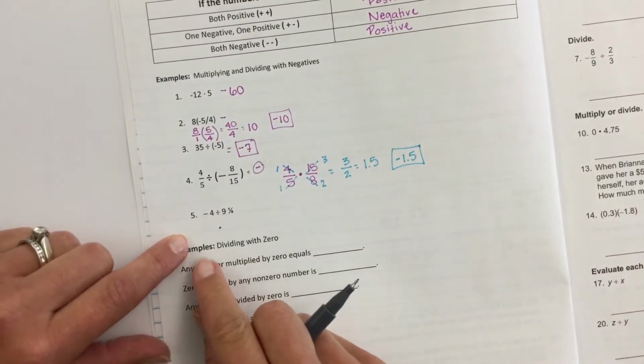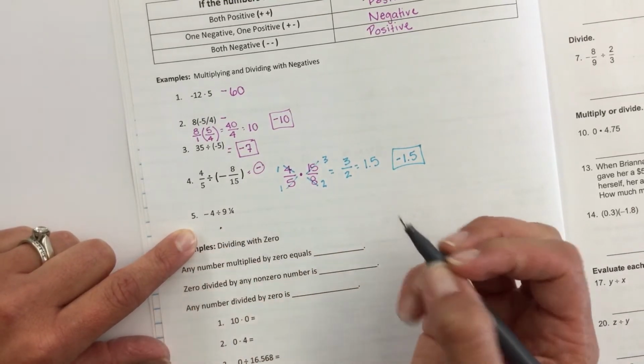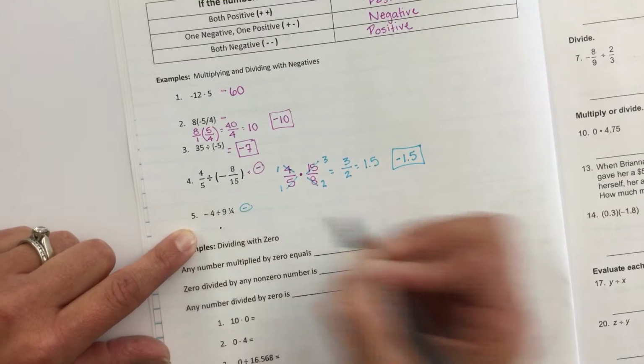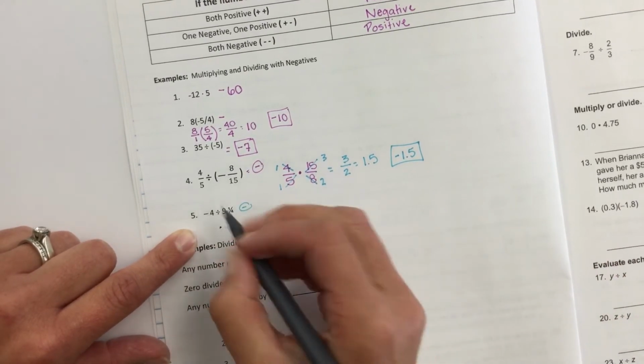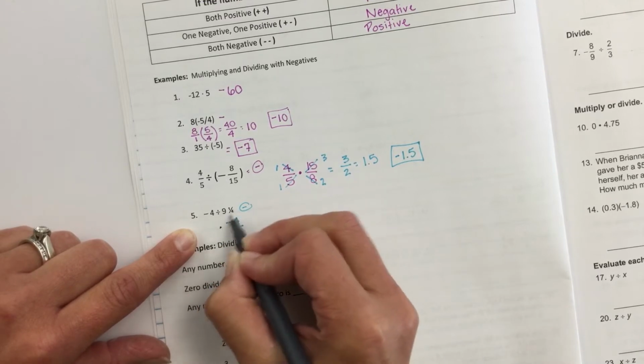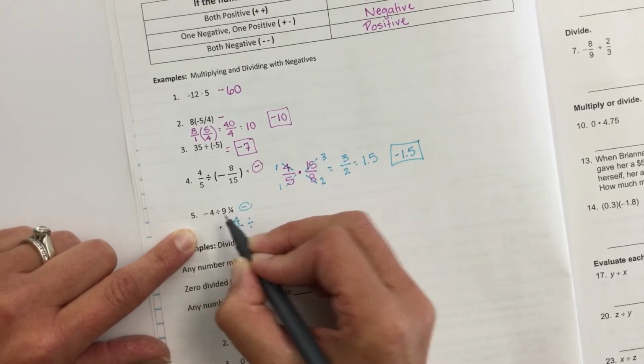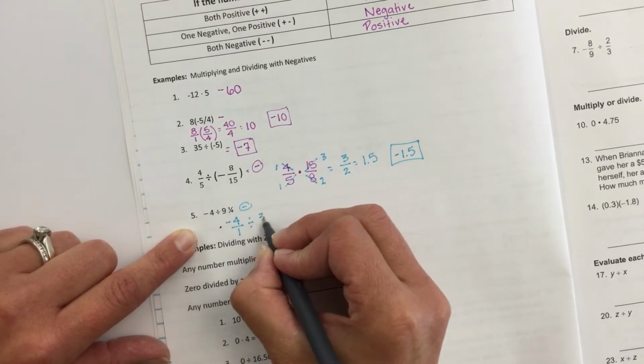Okay, our next one, I have negative 4 divided by a positive 9 1/4. So our answer is going to be negative, but we've got to deal with these fractions. So the whole number goes over 1, and then a mixed number has to be turned into an improper fraction. So 9 times 4 is 36, plus 1 is 37.